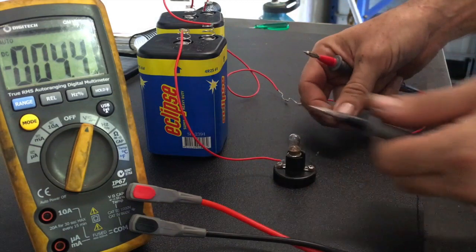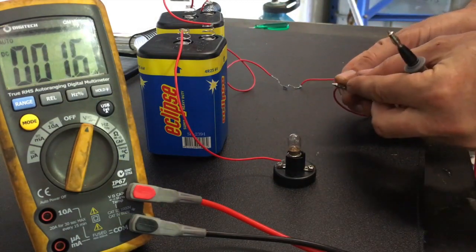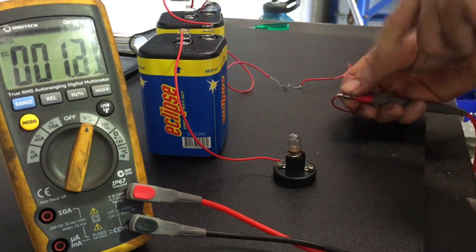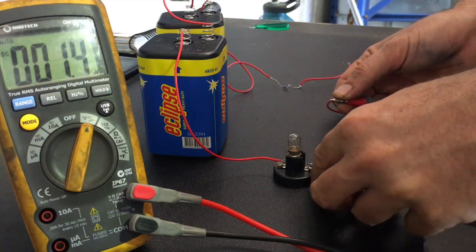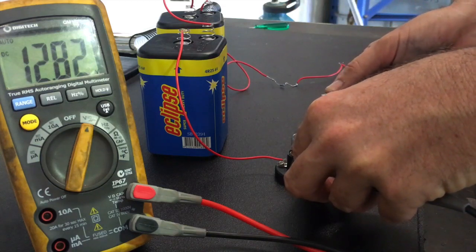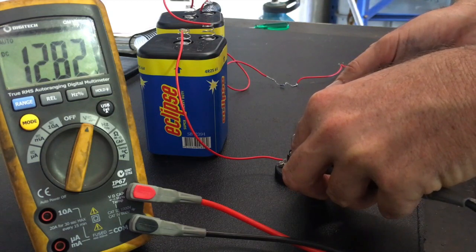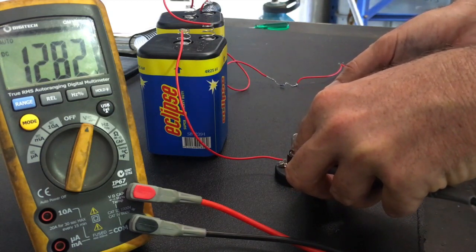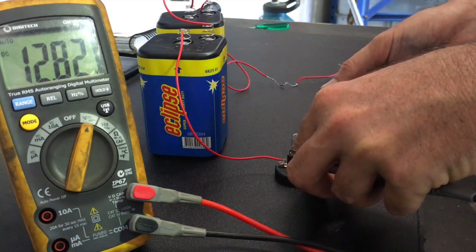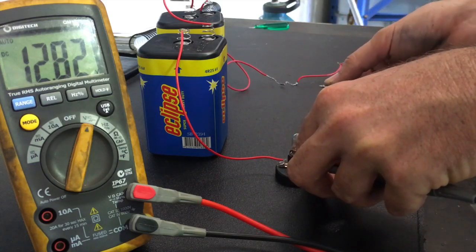If I take a wire off, put my positive probe here towards the positive battery terminal and the negative here towards the negative battery terminal, I'm getting a reading of 12.8. So I'm actually seeing full battery voltage. And that's because I'm now measuring the circuit in series. There aren't two ways for the electricity to flow. It all has to flow through the multimeter. There's no other second path.